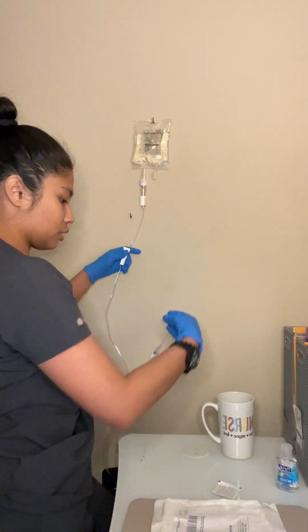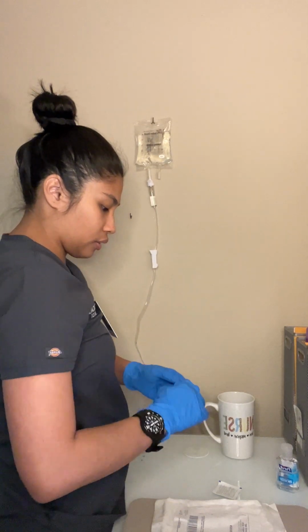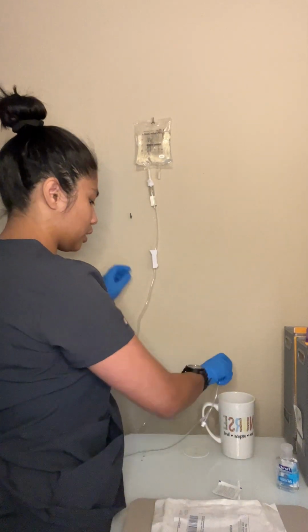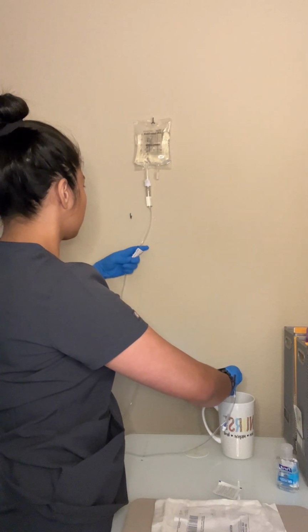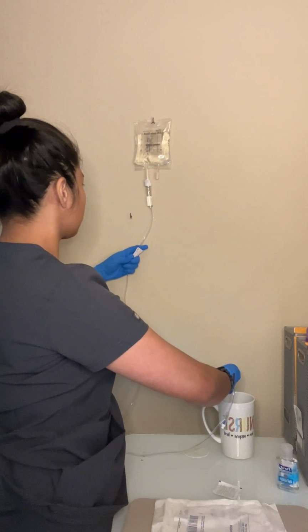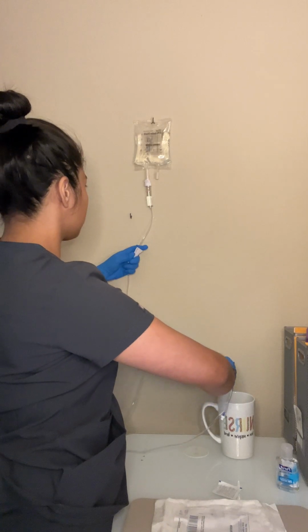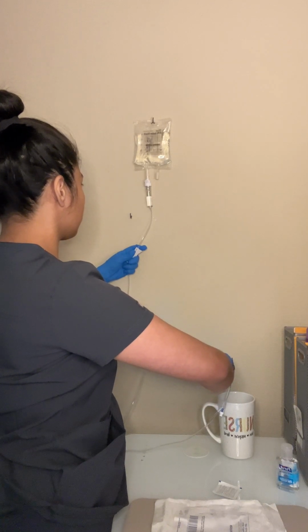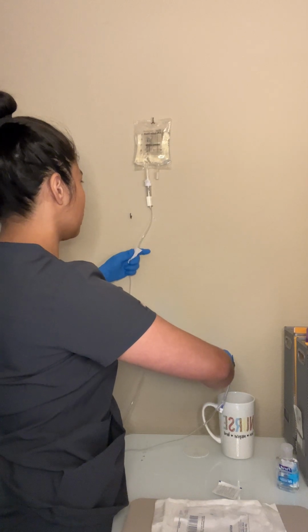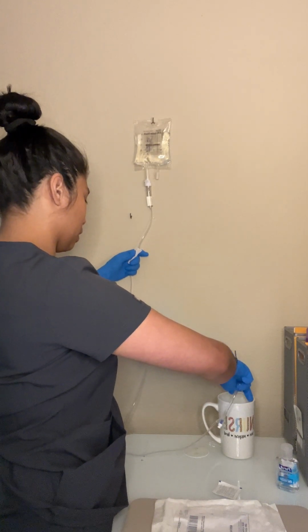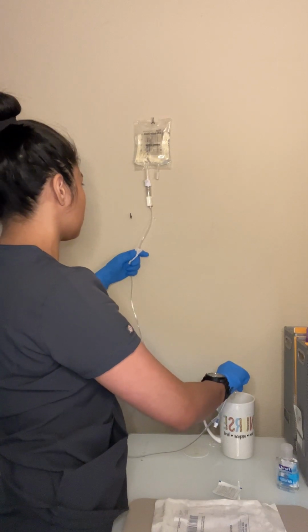You'll make sure that there are 38 drops in a minute, counting in a full minute, making sure that the patient will be receiving it at the correct rate.